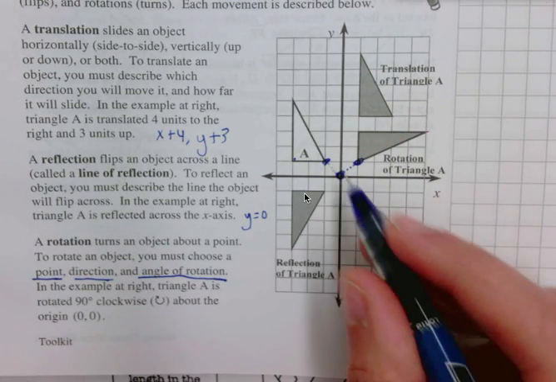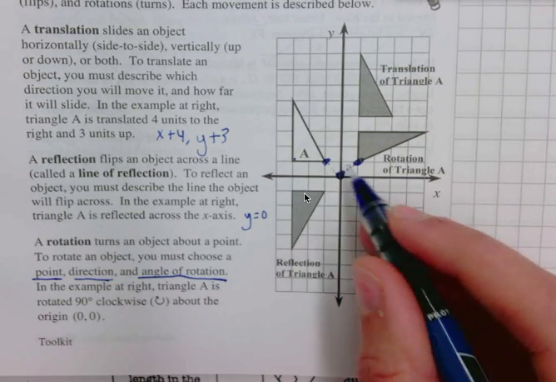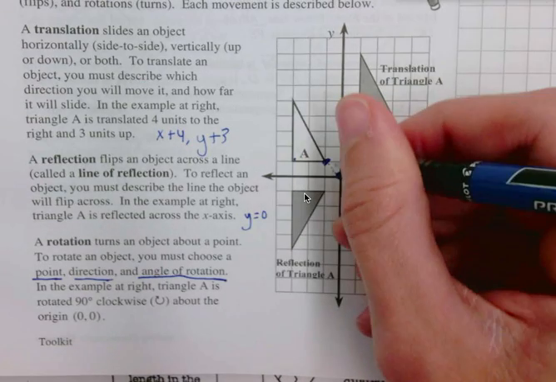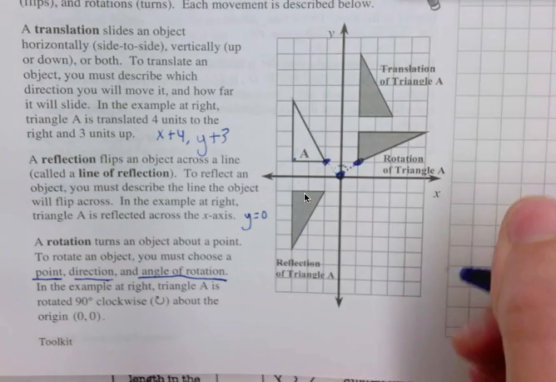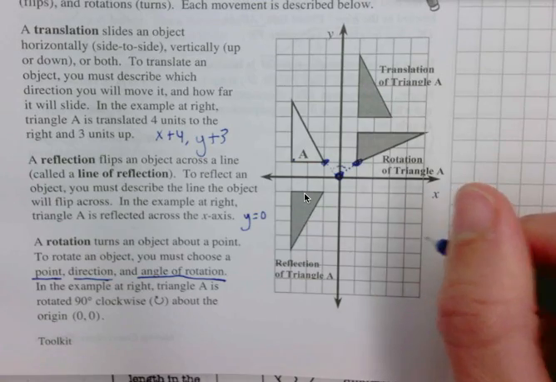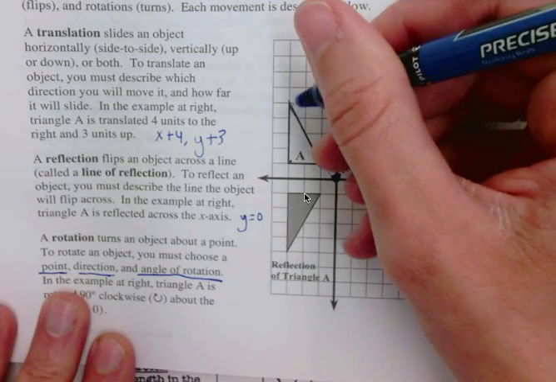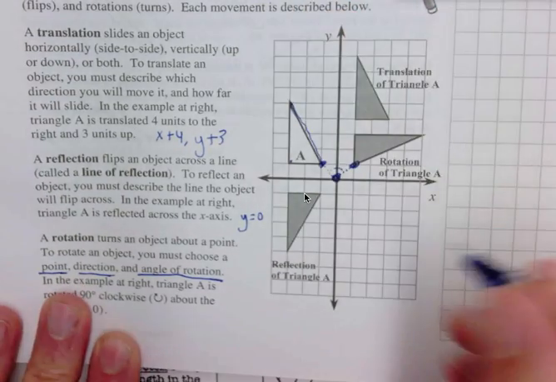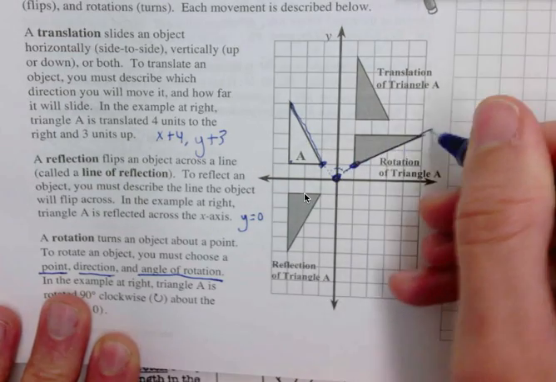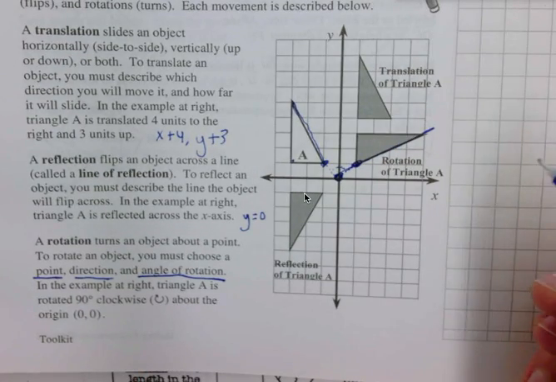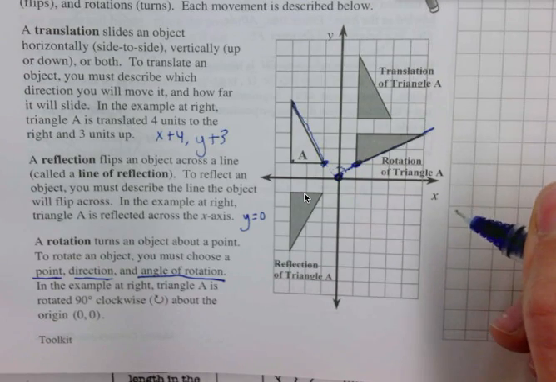And look at that, it makes a 90-degree angle when I connect those to the origin. So that's a nice way to think about it, is our corresponding parts of your original triangle forming a 90-degree angle, because they should be if you're doing that rotation correctly.